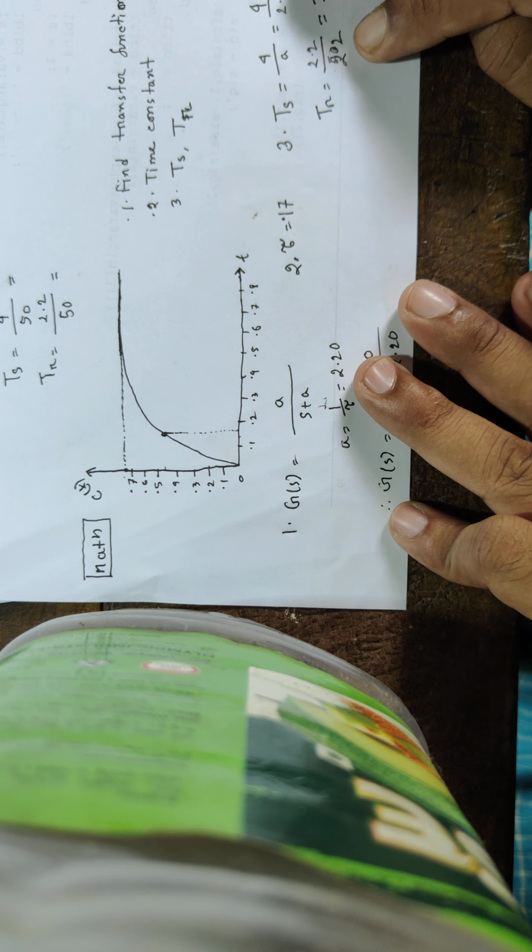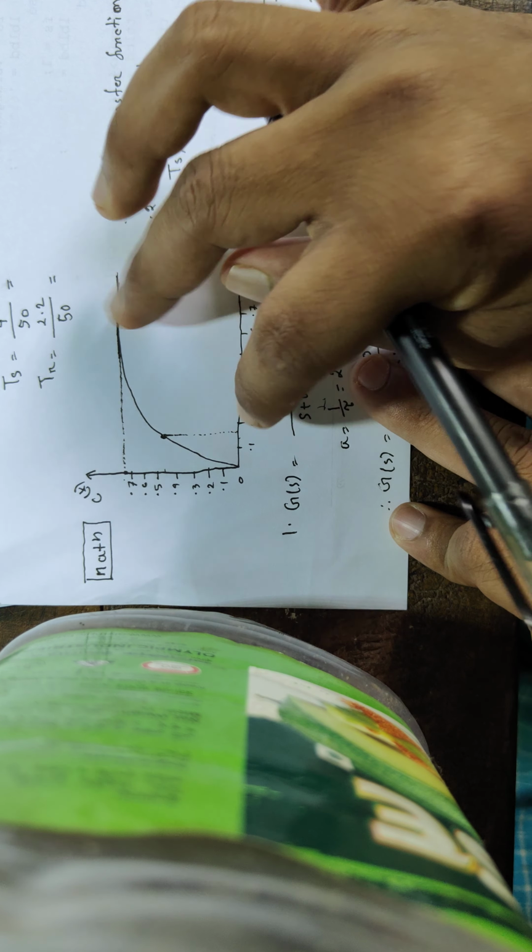Okay, this is how you can solve this first order system math from the graph easily.